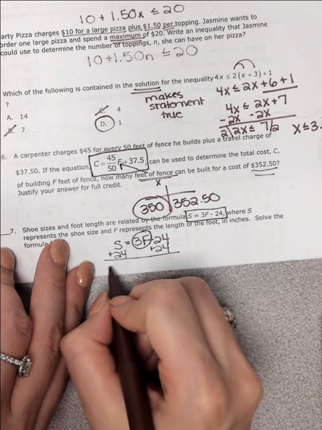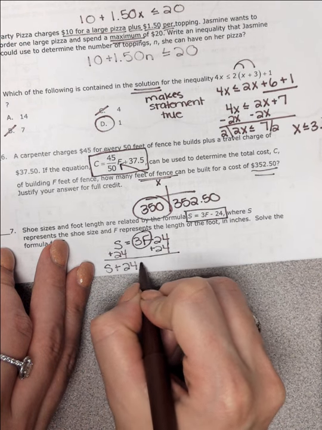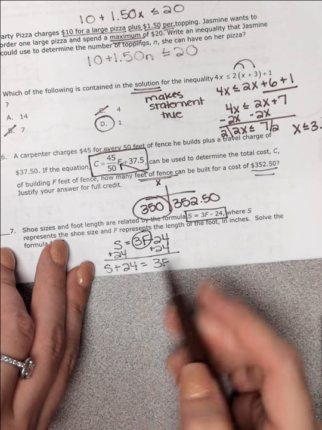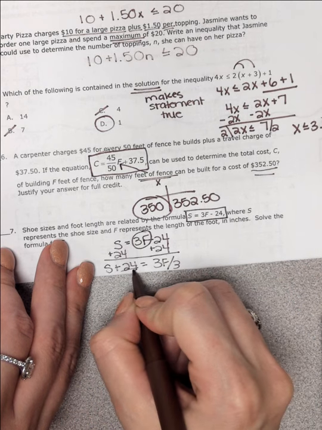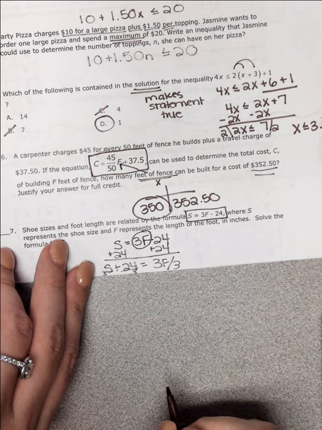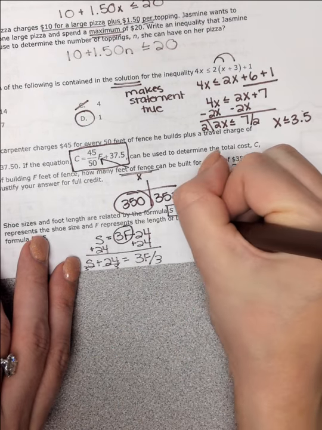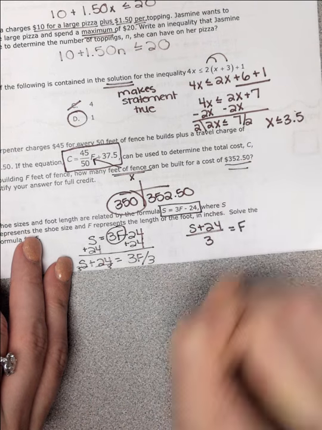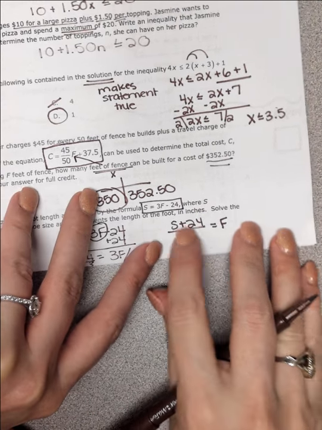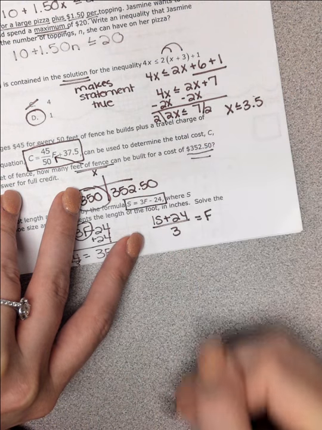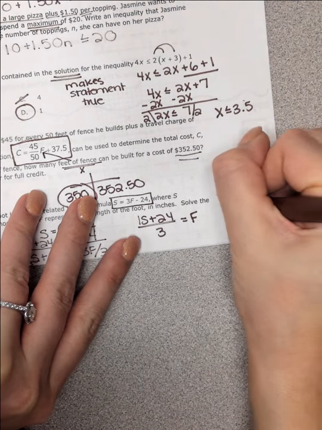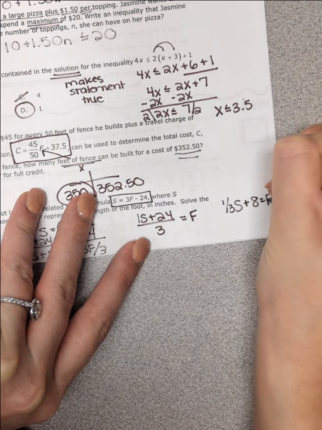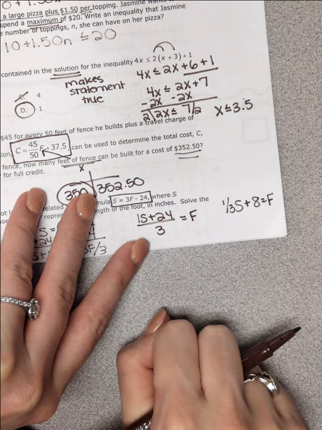You write them side by side. So S plus 24 equals 3F. Isolate other side, side by side, divide. Divide each part by 3. You could see it either way. You could see it as S plus 24 divided by 3 equals F. Or you could simplify it doing each part divided by 3. So there's like an imaginary 1 in front of there. So 1/3 S plus 8 equals F. Either one of those answers is correct.